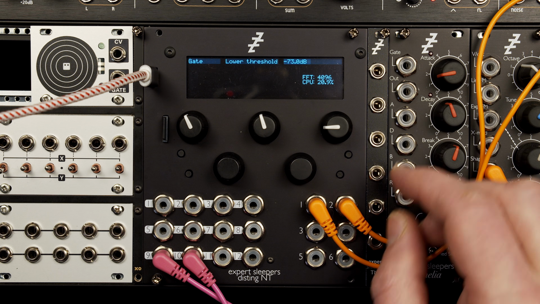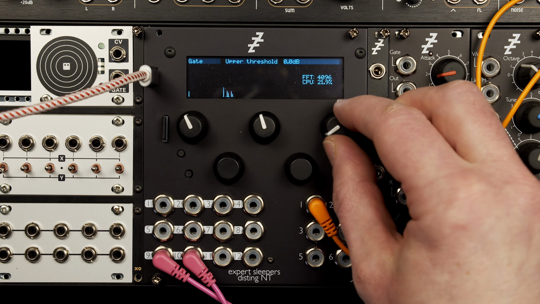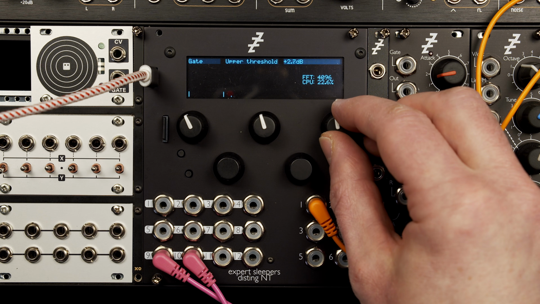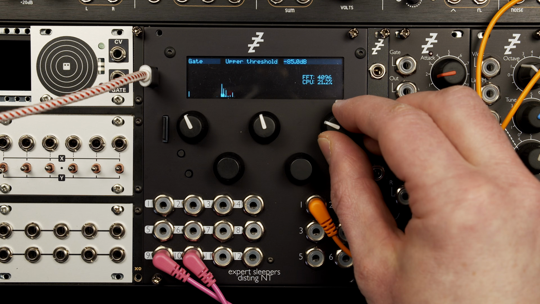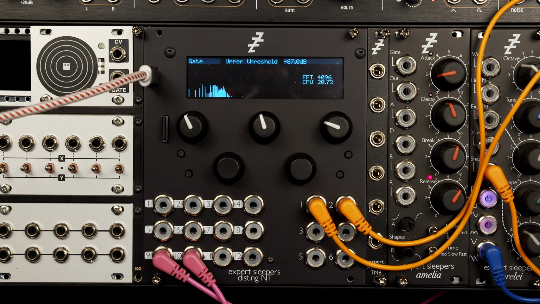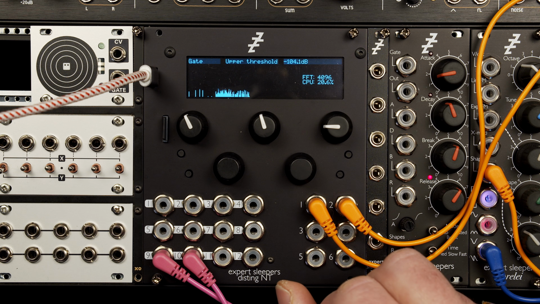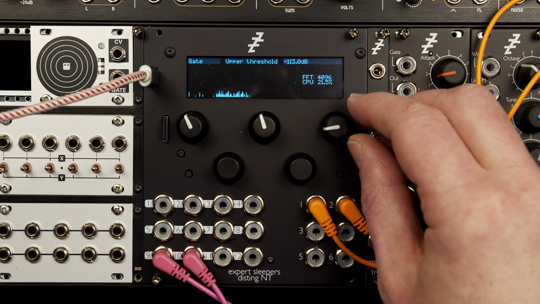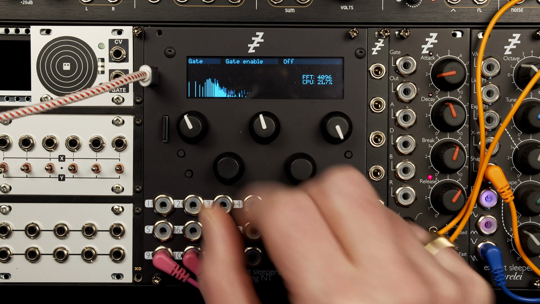Sine waves really. And then the upper threshold is going to basically knock out anything apart from the quiet stuff. So that's the gate.